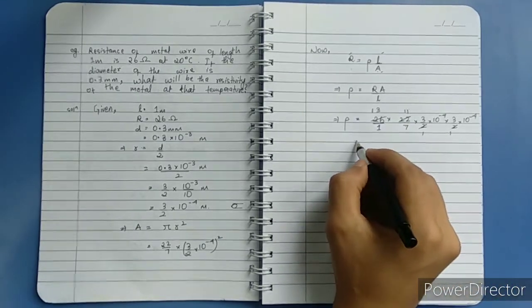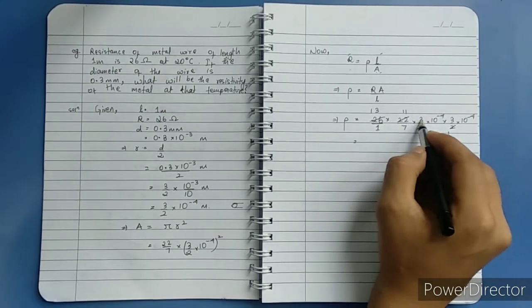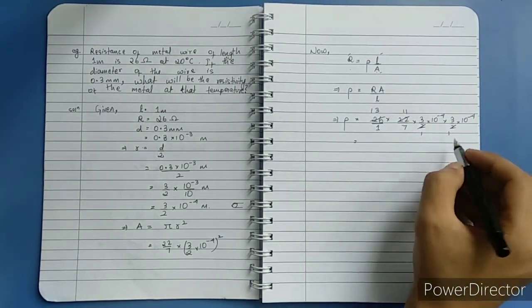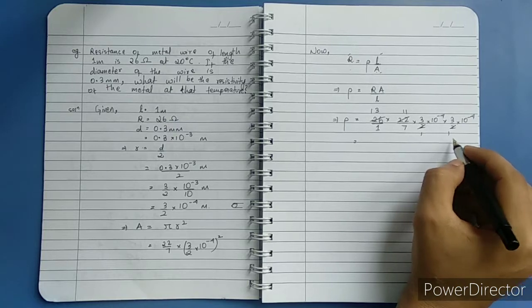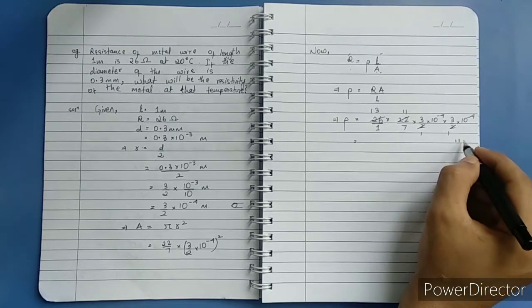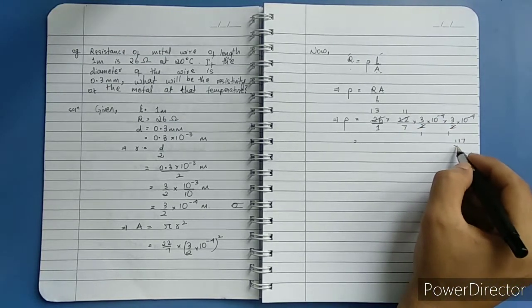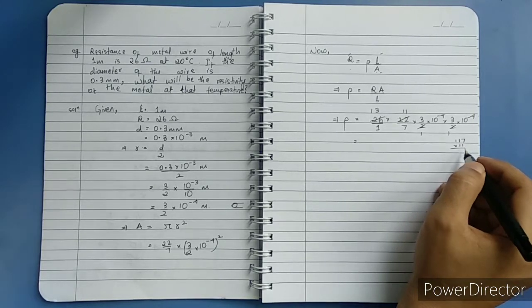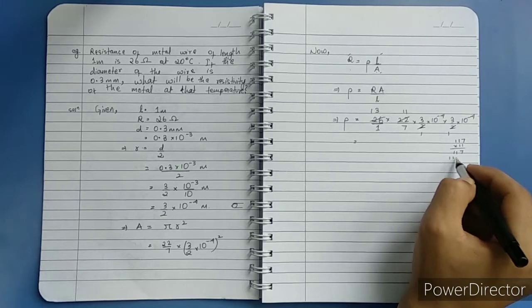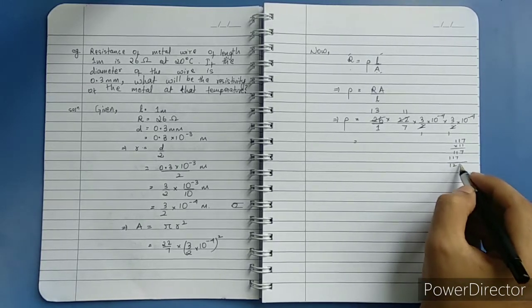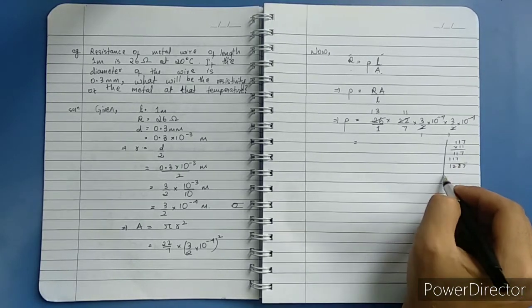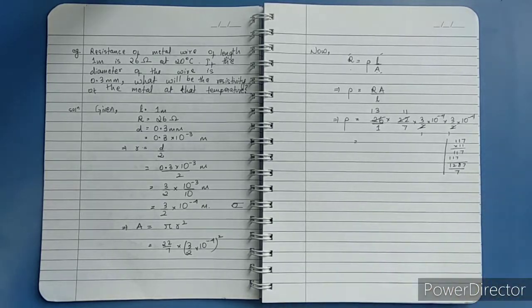So let's solve this. 13 into 9 is 117, into 11, we have 1287. So this we need to divide by 7.